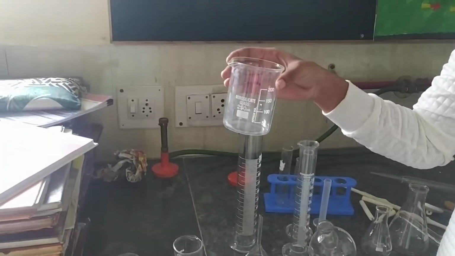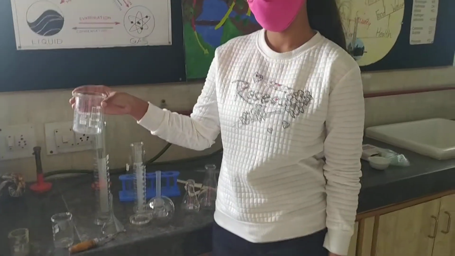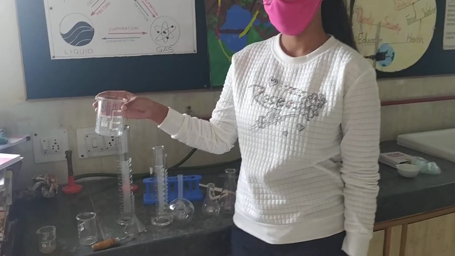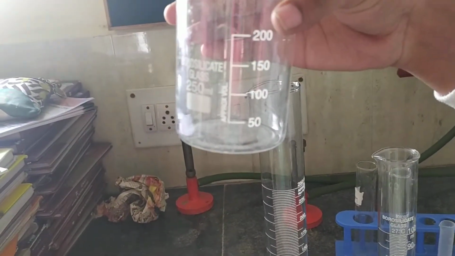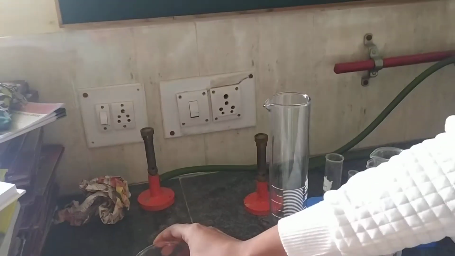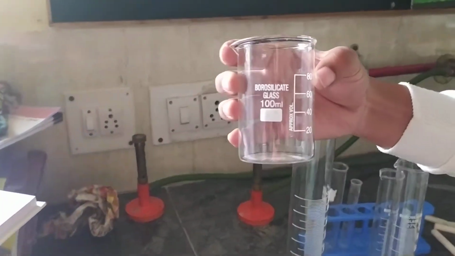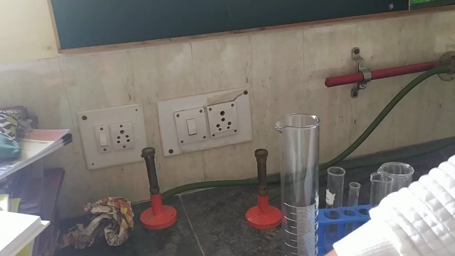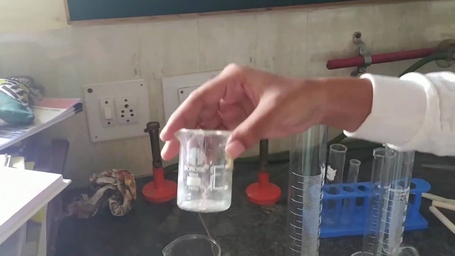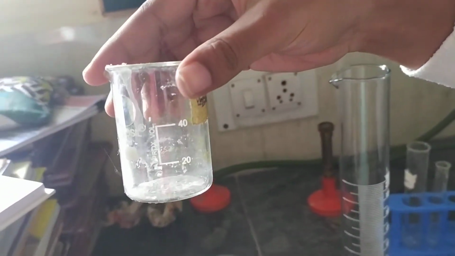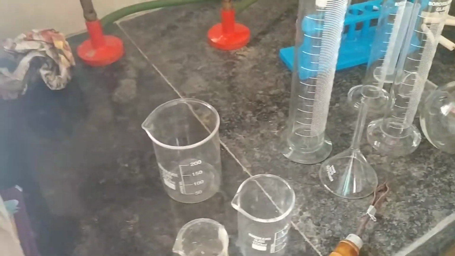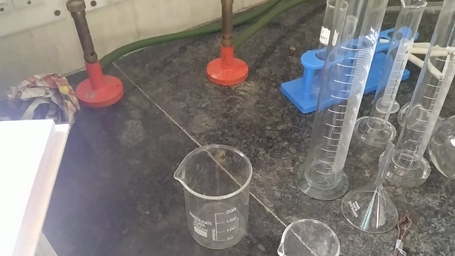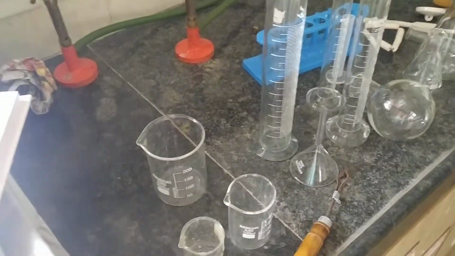See, these are the beakers, and these beakers are used for holding the solutions. These beakers are of different capacity. This beaker is of 200 ml. Hold this one. Its capacity is 100 ml. Hold this one, small. This beaker is of 40 ml. So all these beakers have different capacity and are used for taking various liquid solutions.